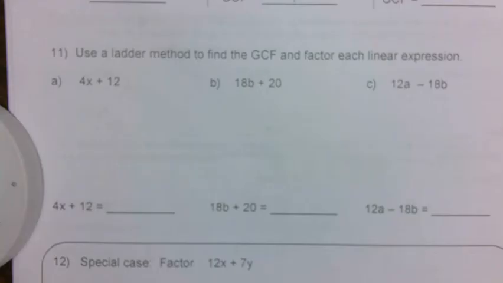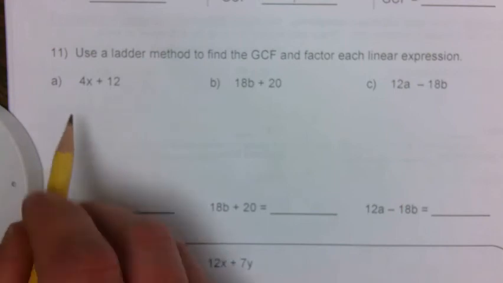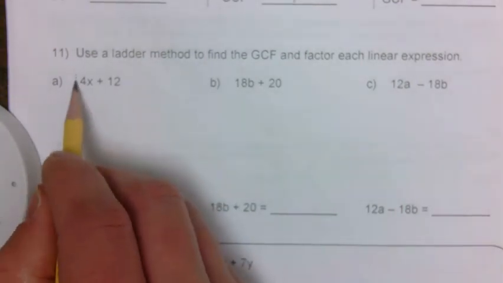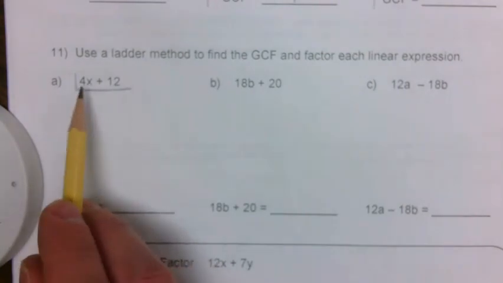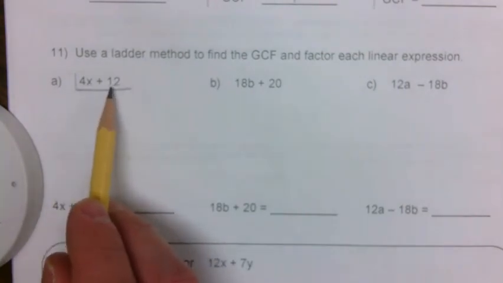The ladder method that we discussed above can also help us factor linear expressions. So that's what we're going to do in example A. We have 4x plus 12. I'm going to put my ladder around both of those, and I'm looking for anything that's a common factor of 4x and the 12.